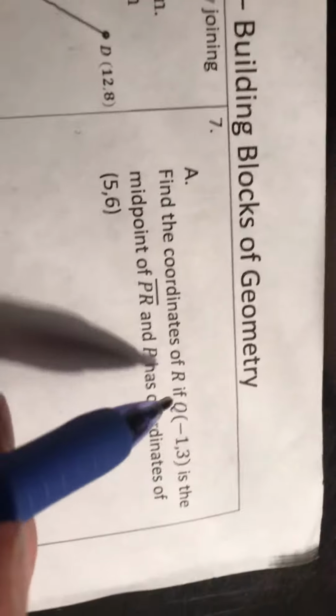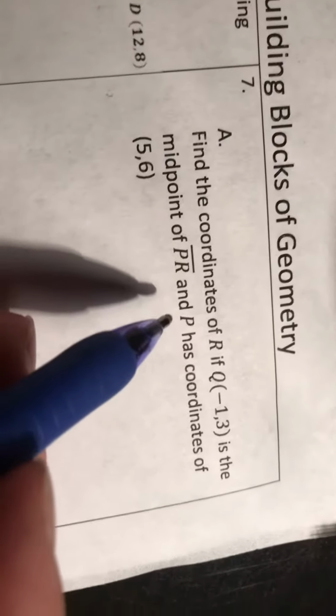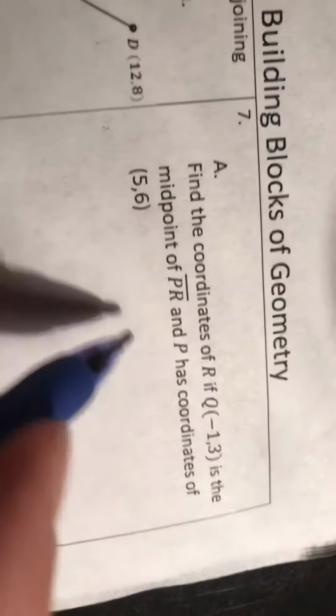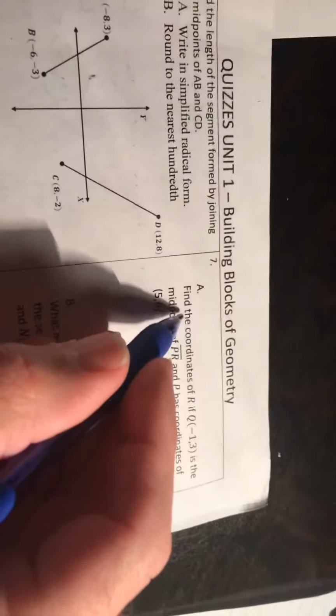We're going to use number 7a here. All right, so it says to find the coordinates of R if Q is the midpoint of PR and P has a coordinate of 5, 6. So you need to draw this out first so you can kind of figure out. I already knew that it was finding an endpoint, but sometimes you may not, so it's always best to draw it out so you don't get confused.